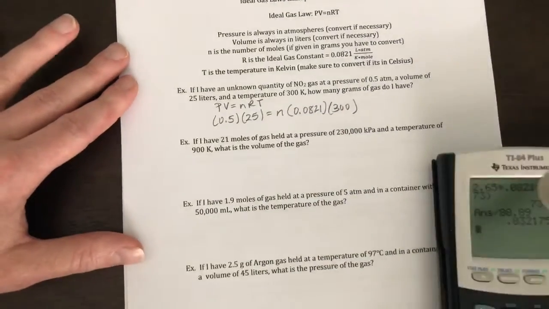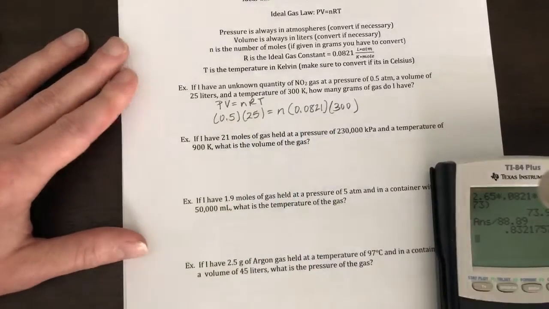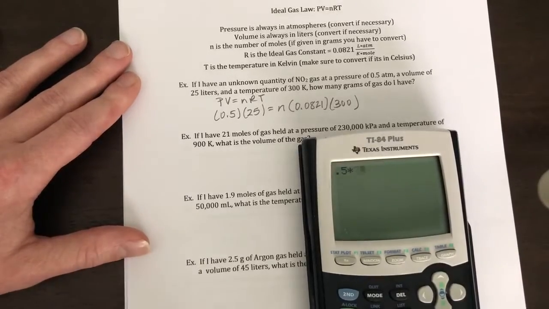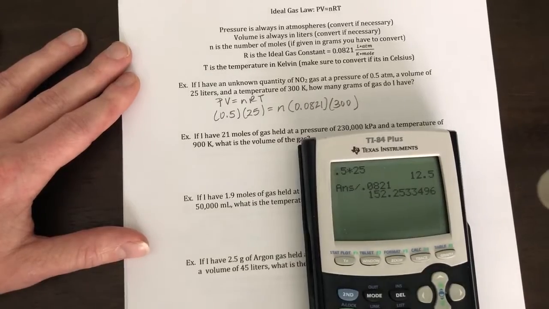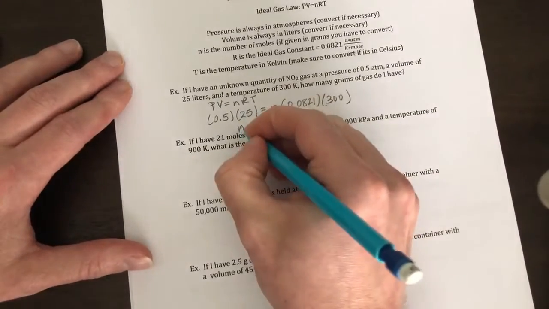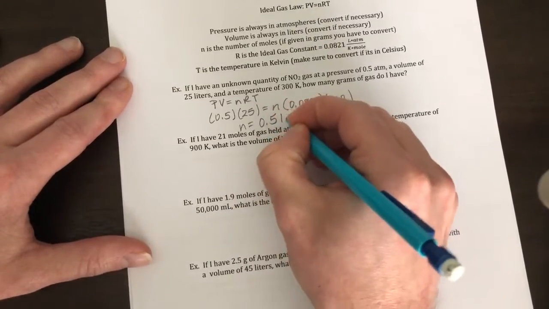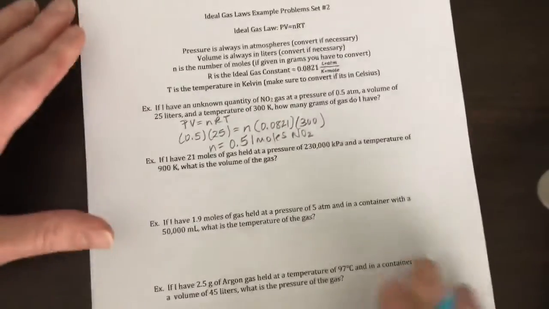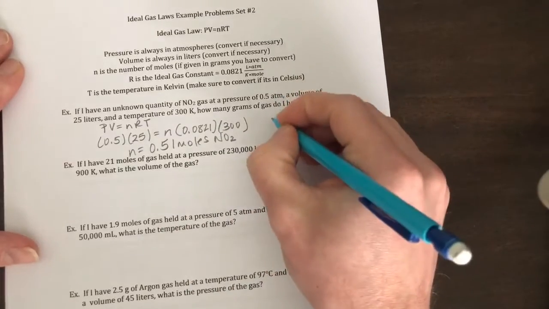Okay, so we're going to multiply this side and then we're going to divide by these two numbers over here. So 0.5 times 25, and we're going to divide it by 0.0821, hit enter, and then I'm going to divide by 300. So I get n is equal to 0.51 moles of NO2. Now as we stated earlier, to go from moles to grams, you have to go through the molecular weight.